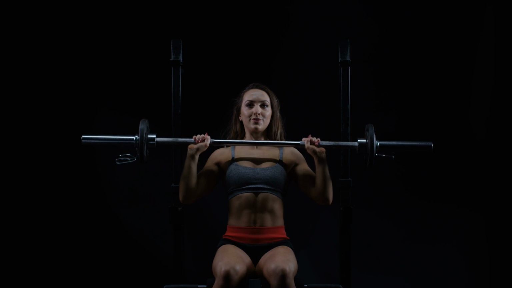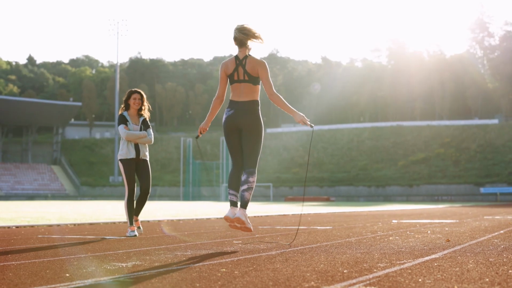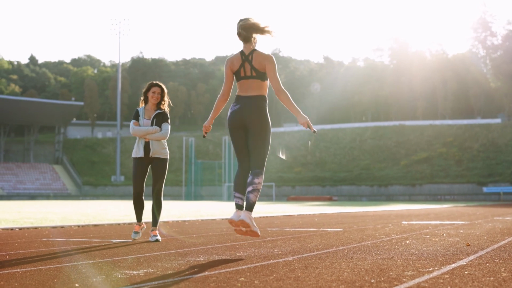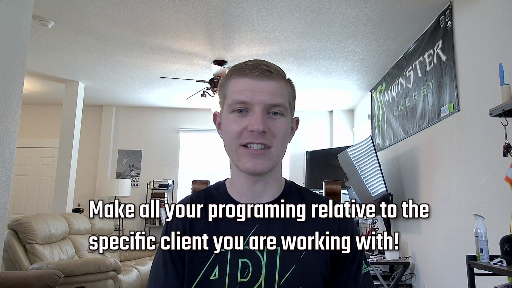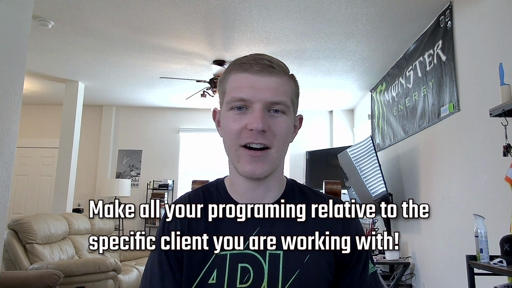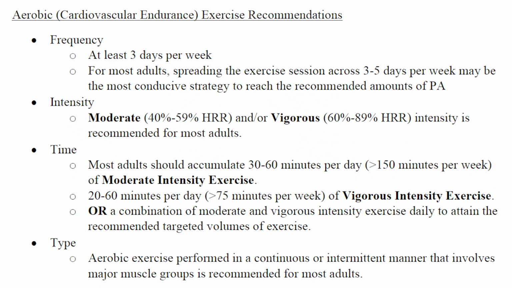That program should be tailored into increasing upper body strength and endurance. Everything should be focused on the goals of the client that they want to achieve. And you are just going to be the resources that help provide everything that the client needs to achieve these goals.